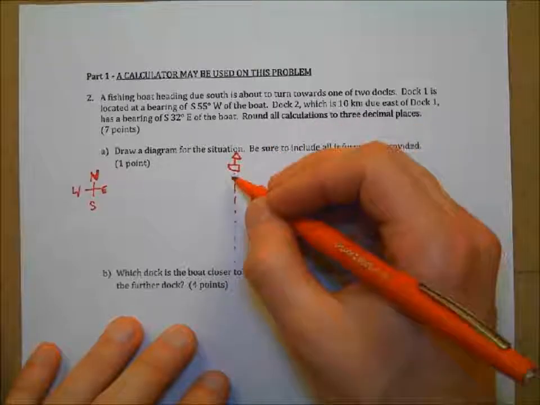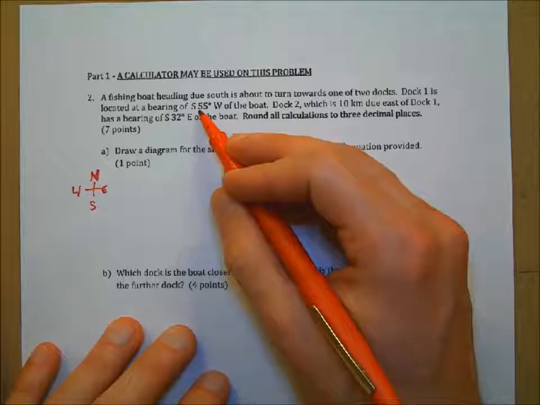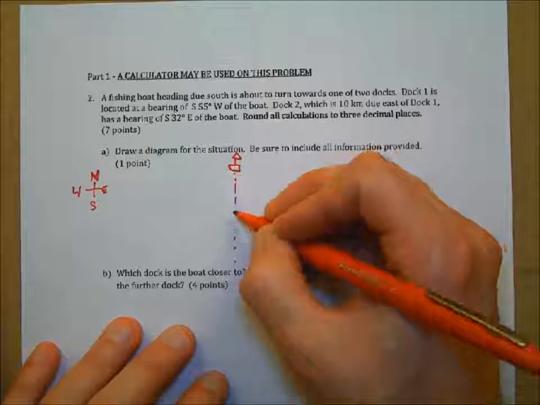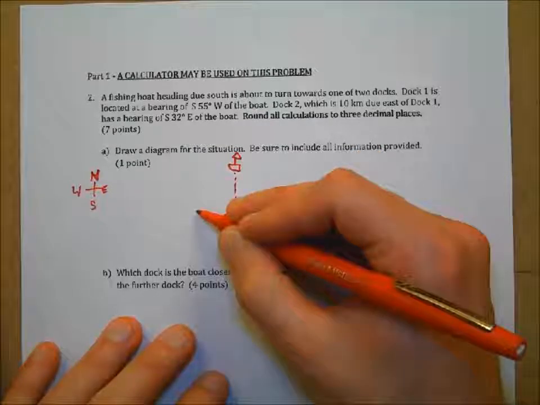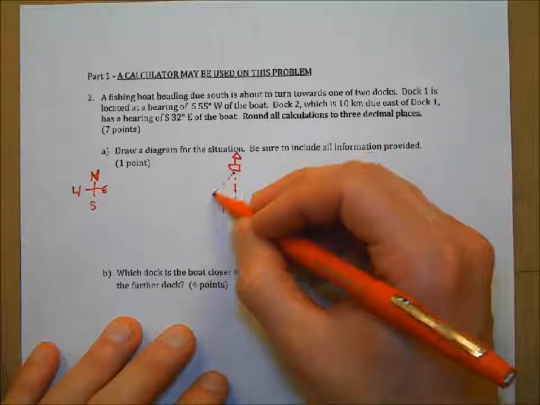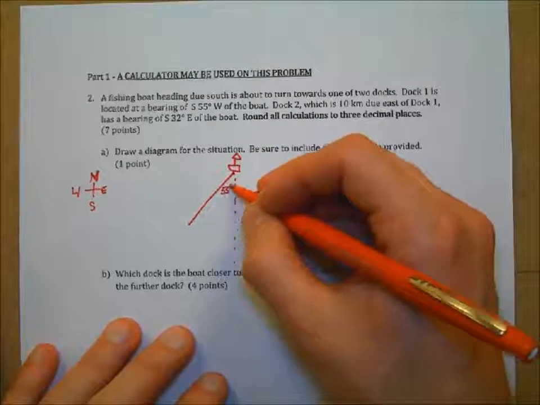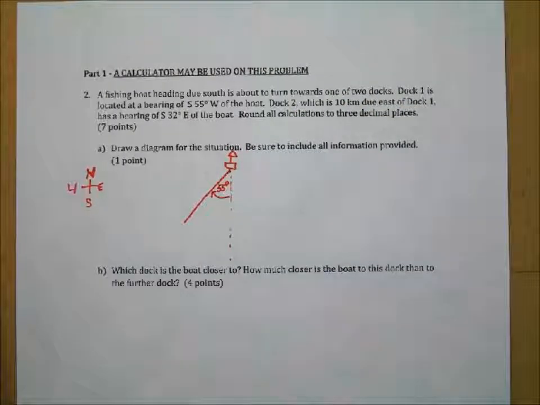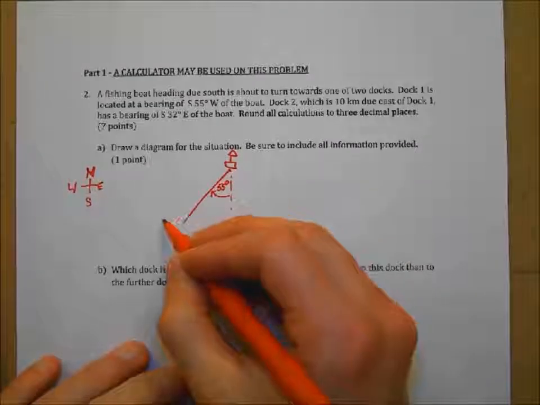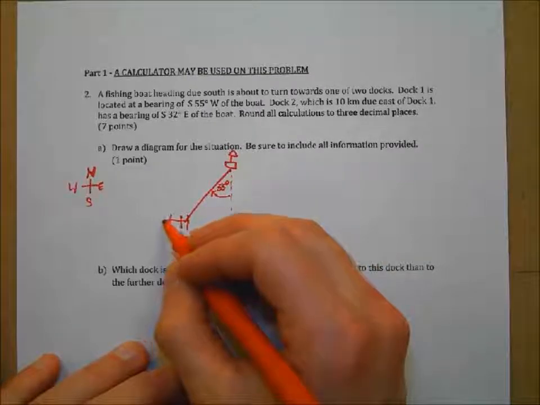So we're going to go from that south direction orientation and rotate 55 degrees west. And the west will be which direction from our south line here? Left. So we're going to rotate west some amount here, and this angle right here is 55 degrees. That's a 55 degree angle right there, and that is where dock 1 is located. Dock 1.